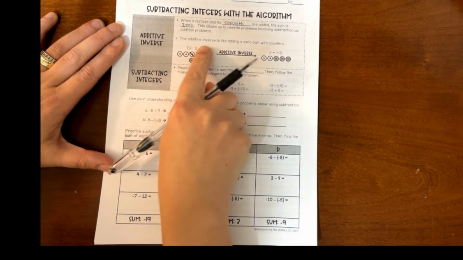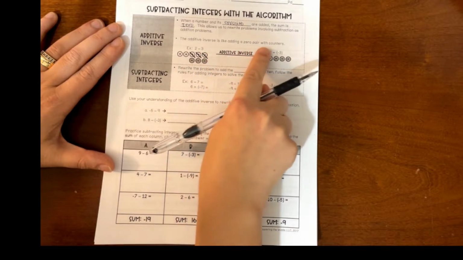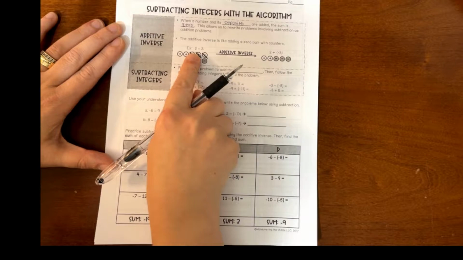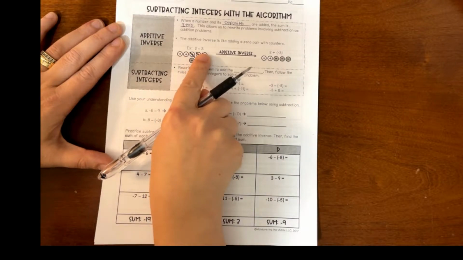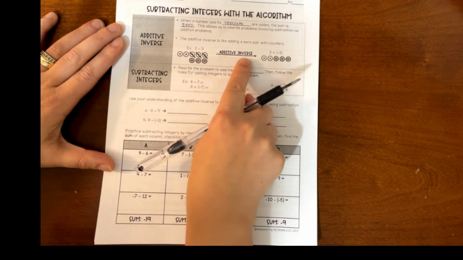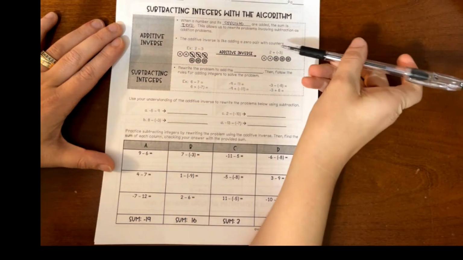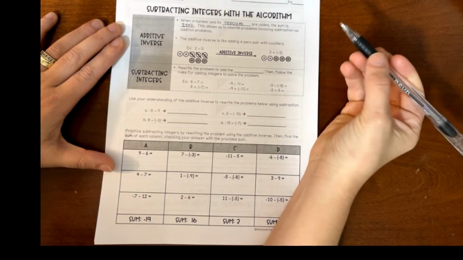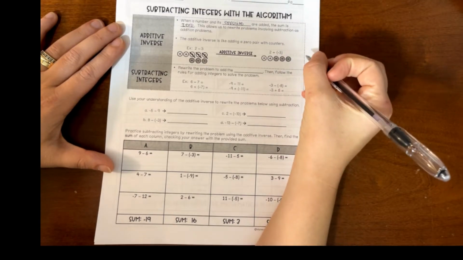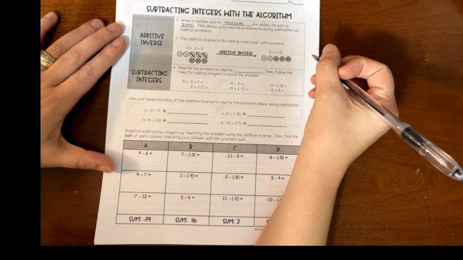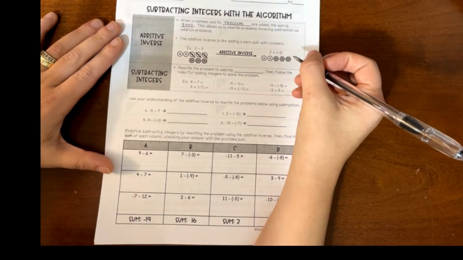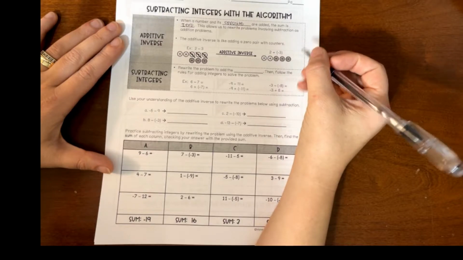So the additive inverse is like adding a 0 pair with counters. So if we have the problem 2 minus 3, we really use the additive inverse property to think of this as 2 plus a negative 3. This helps us to identify whether our signs are the same or different to help us know whether we're going to be adding our numbers together or subtracting them to get the solution.